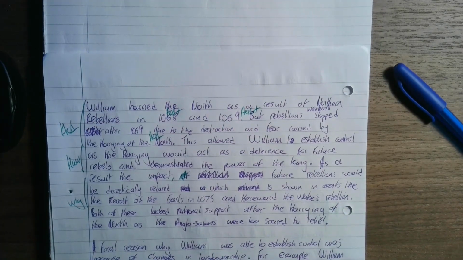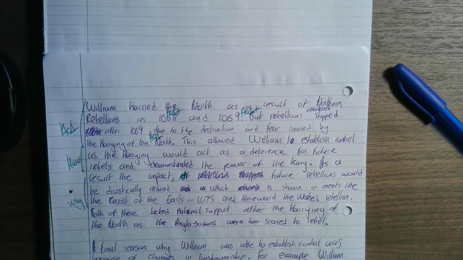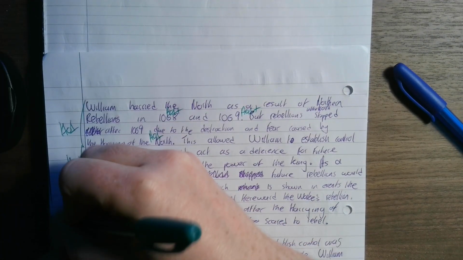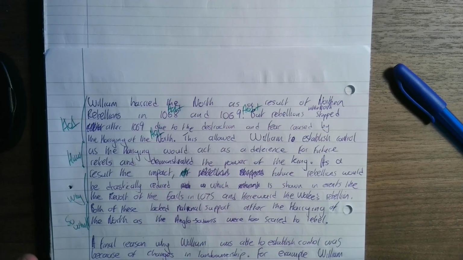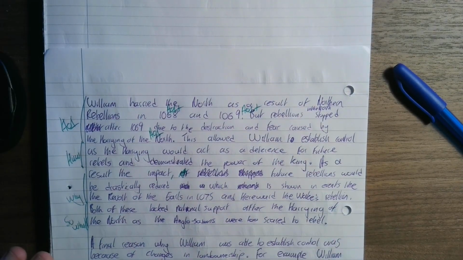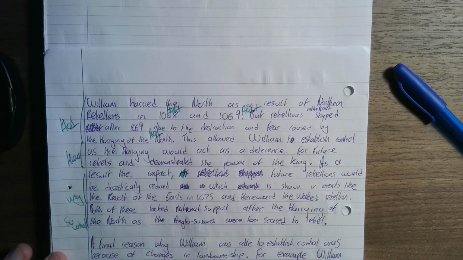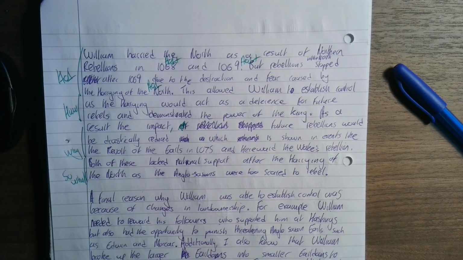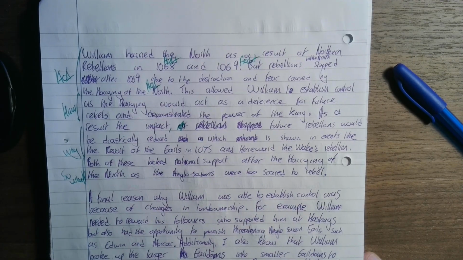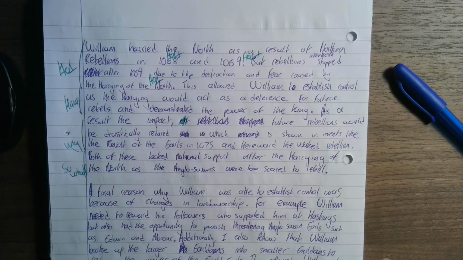So what? Both of these lacked national support after the harrying of the north, as the Anglo-Saxons were too scared to rebel. So what? Okay, right. So you could see it there, how well the harrying of the north acted as a deterrence. That's how it helped him establish control. Why did it help him? Well, because they were too scared. They were too scared to do it, and we know that because of the revolt of the Earls and Hereward the Wake's rebellion. And then finally, so what? Well, we know what's special about this because they didn't help any other rebellions after 1069.